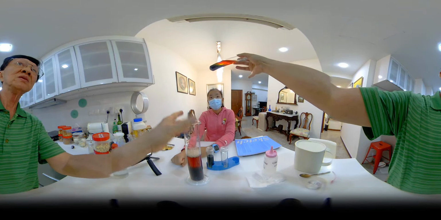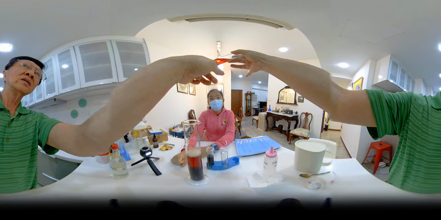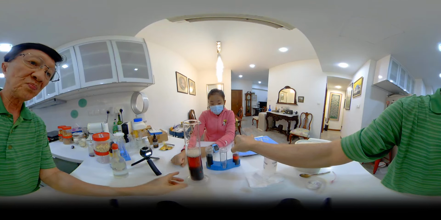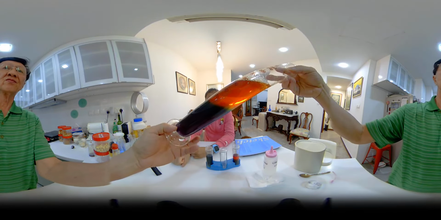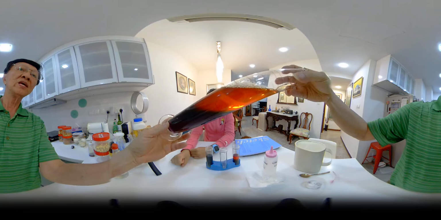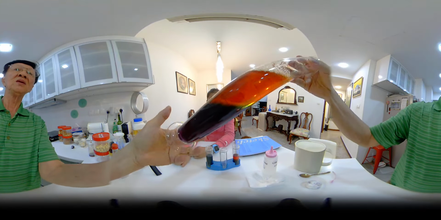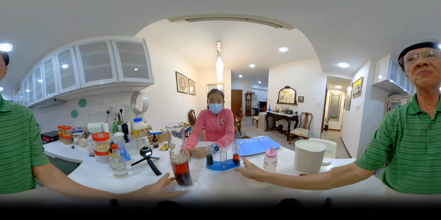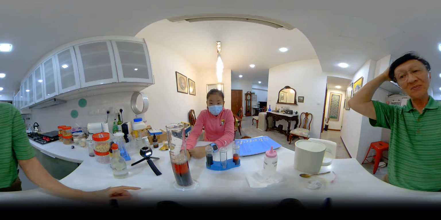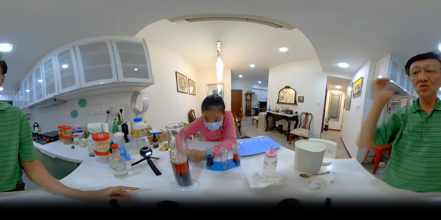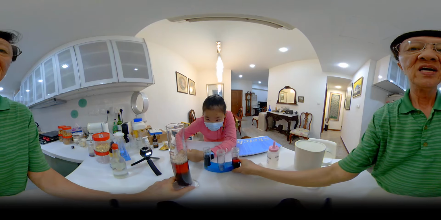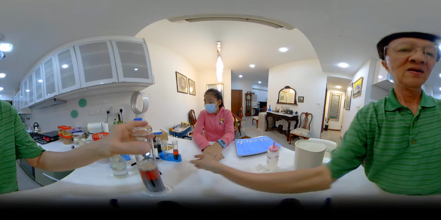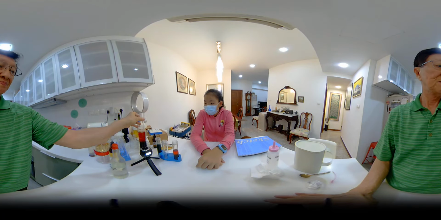There's yellow between the green, and there's also an orange color. Okay, so if we leave this long enough, the yellow will begin to appear. Maybe we will look at it at the end of the other experiment. And the other experiment has also something to do with vinegar. Okay, let's put this by the side.